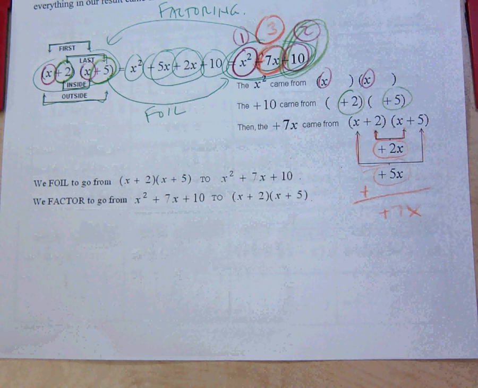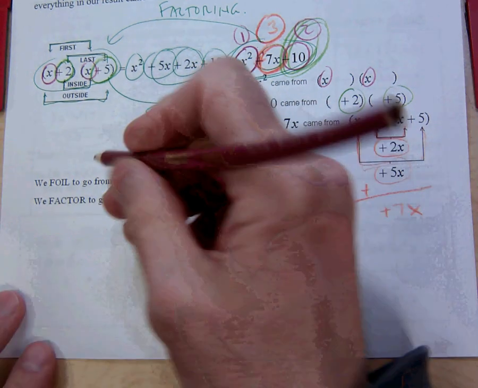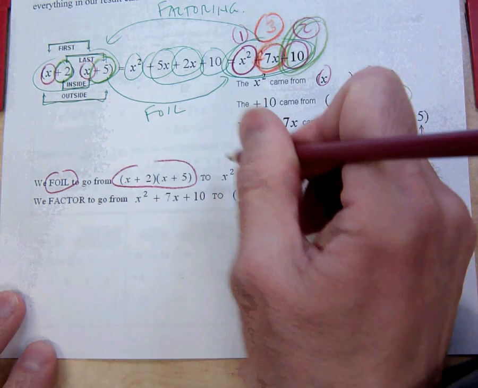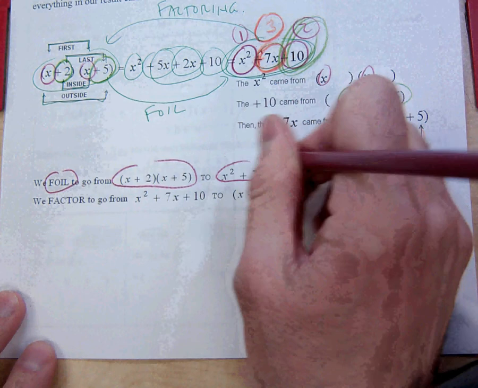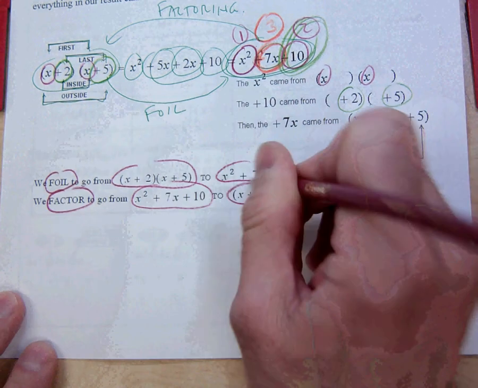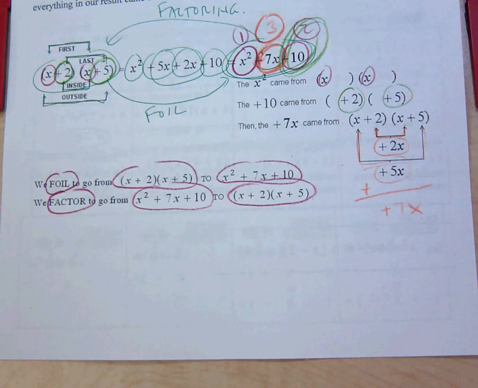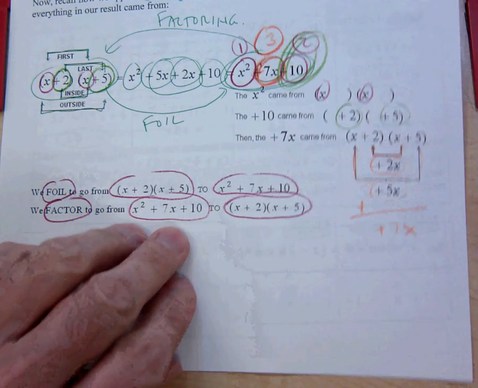That's basically where everything came from if you're starting to think backwards. Yes? All right, now. So the bottom line is, if we FOIL those binomials, we get that trinomial. And going the other way, if we factor that trinomial, it turns into a product of those binomials. Do you understand? It's the same thing, just going backwards. Yes? All right, so let's do some examples now.